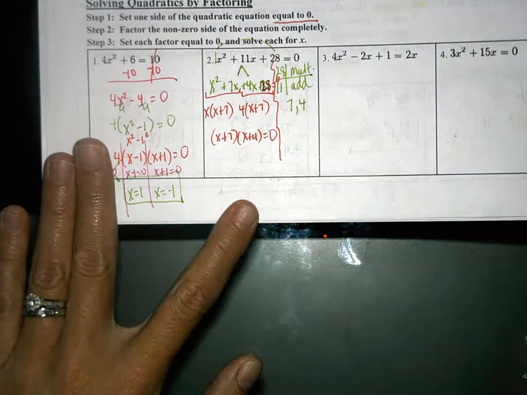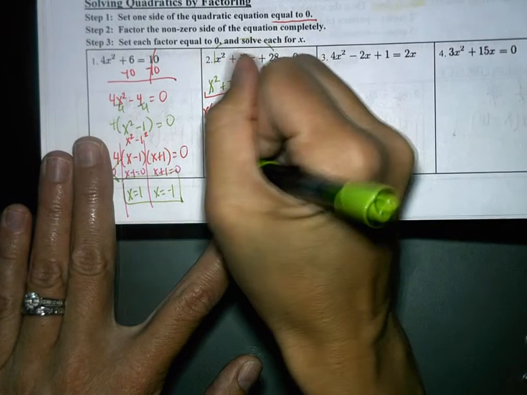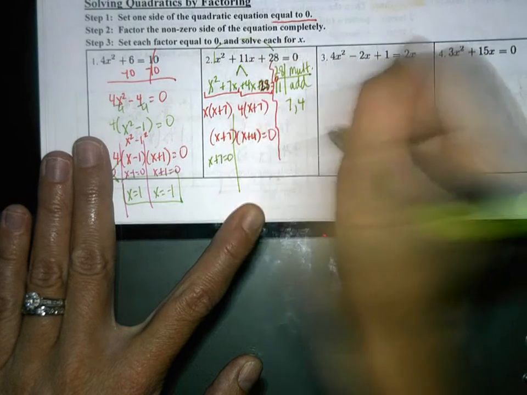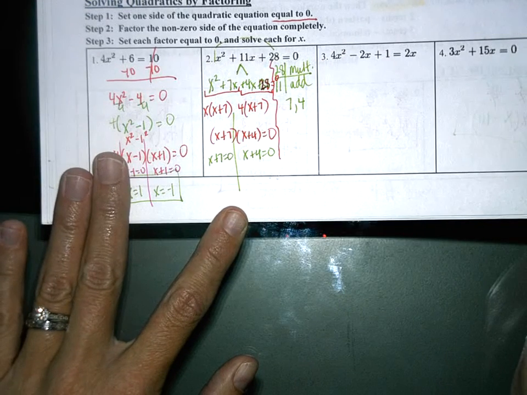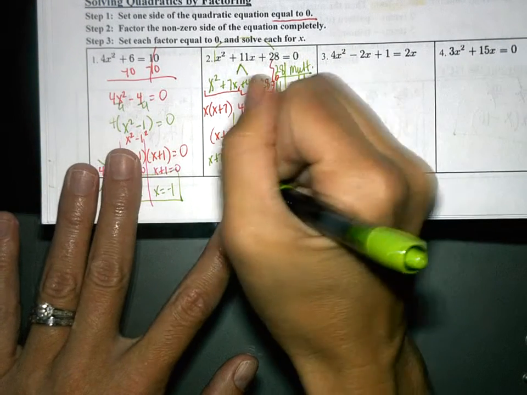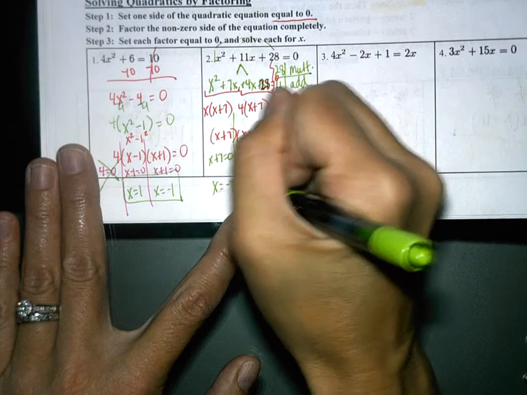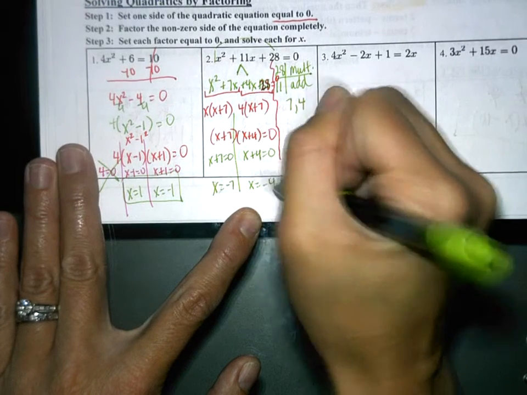Okay, and then we set each of these equal to 0 and solve. So we have x plus 7 equals 0, x plus 4 equals 0, and when I solve those, what answers do I get for x? Good, x equals negative 7 and x equals negative 4.